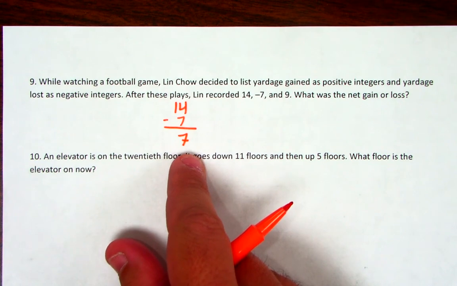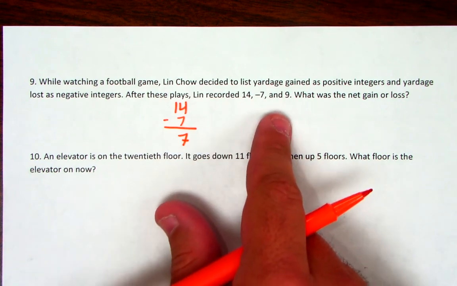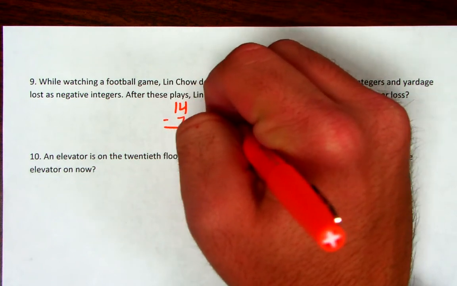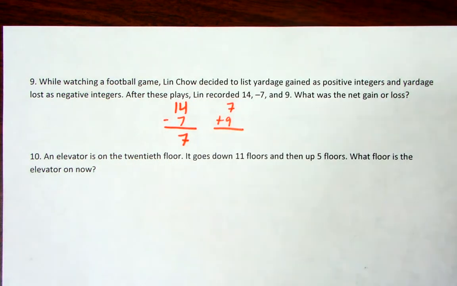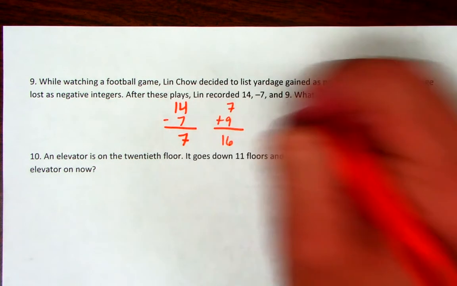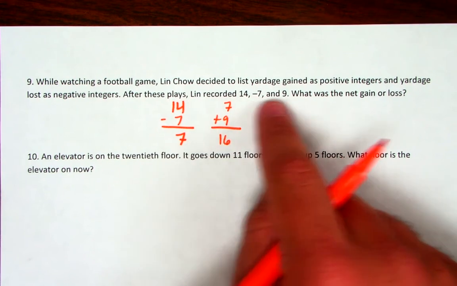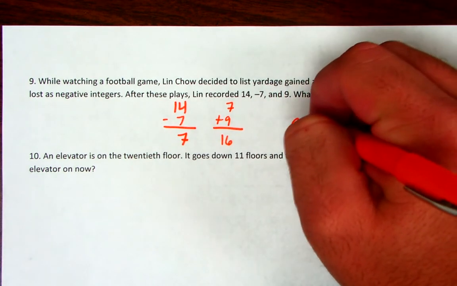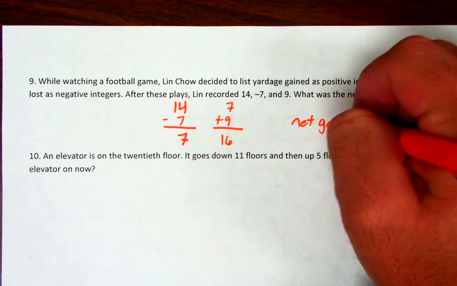Well, then Zeke Elliott got the ball back. And look at that, he gained 9 yards. So 7 plus 9 would be 16. So on those 3 plays, we had a net gain of 16 yards.